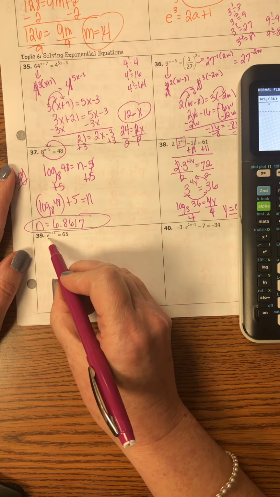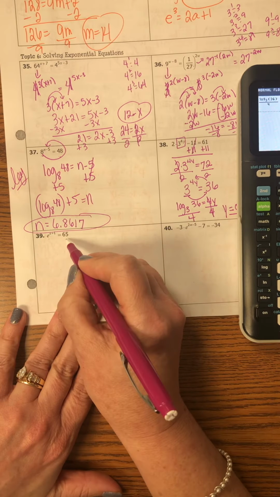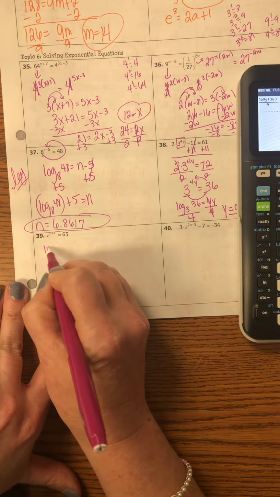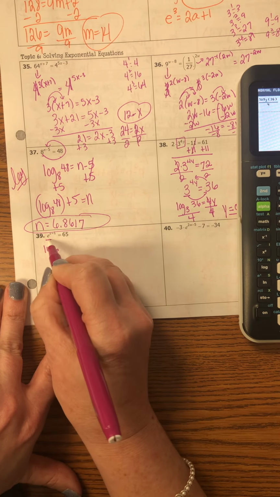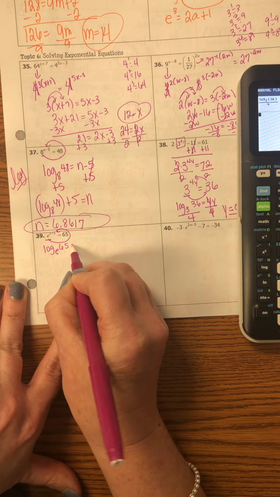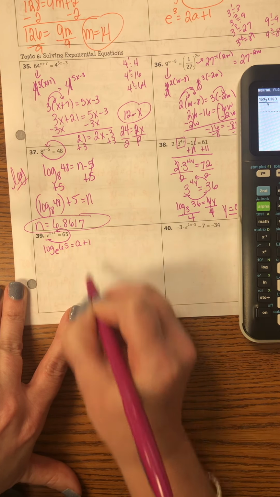Now looking at number 39, we have a base e. So we definitely can't change 65 into base e, so we have to use our logarithms again. So we'll have log base e, so let's loop around. Log base e of 65 is equal to our exponent of a plus 1.